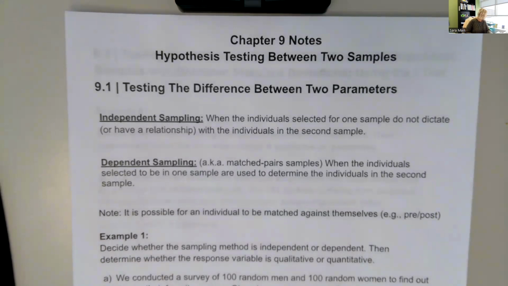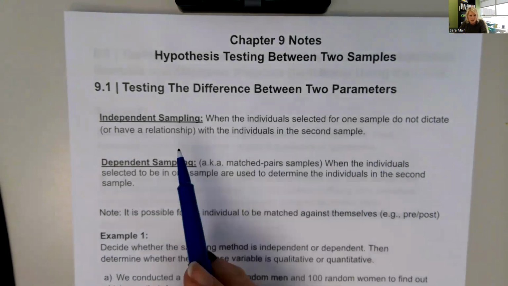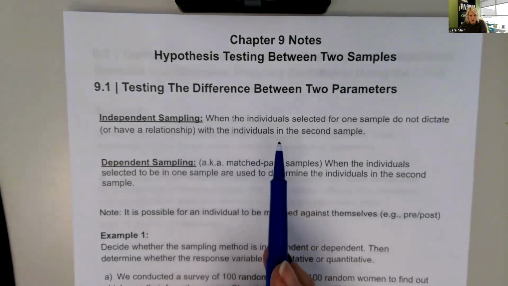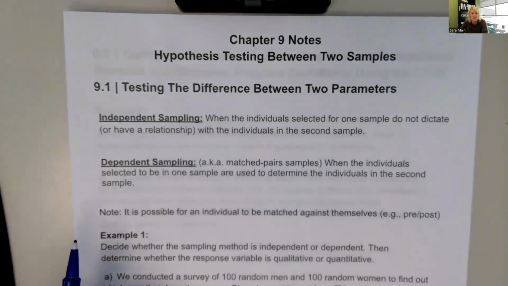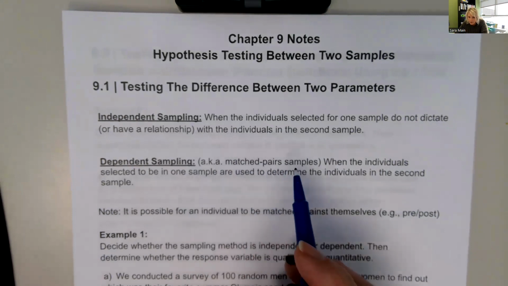You have reached the finale of the semester, and we are now going to be talking about comparing two samples to each other. So let's discuss independent and dependent sampling. Independent sampling is when the individuals selected for one sample do not dictate or have a relationship with the individuals in the second sample. Dependent sampling, a lot of times, is called matched pair samples.